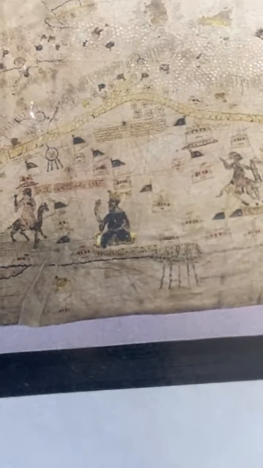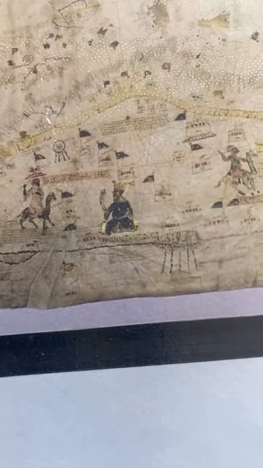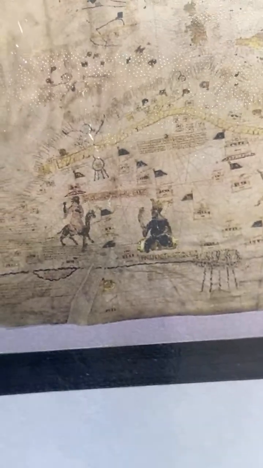Mansa Musa is on the map. To me, he's almost symbolic of a treasure map, meaning X marks the spot where the gold is. So if you're looking for the gold in Africa, it's Mansa Musa.